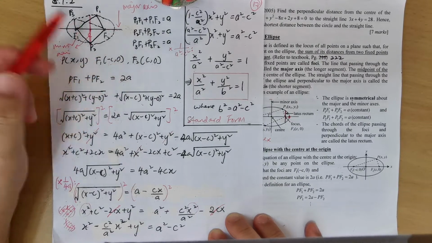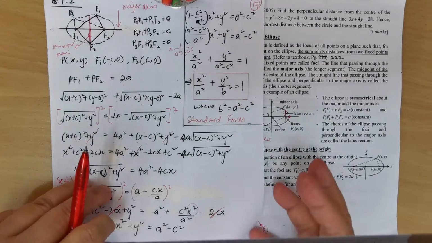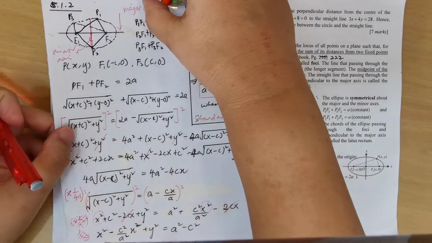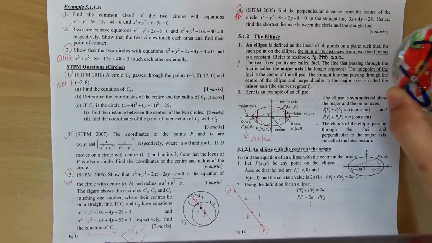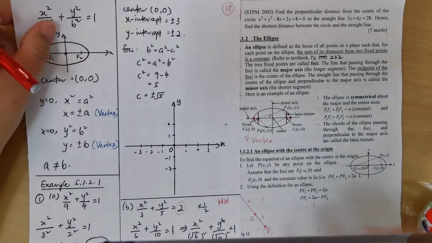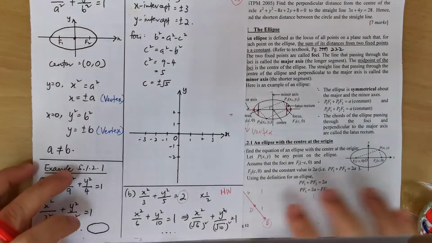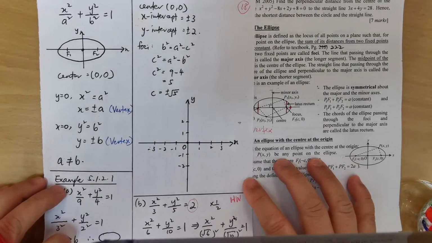But actually, in the diagram, let me see. So I explain it in a more detailed way, where one equation is expressed in standard form. When the equation of the ellipse is expressed in standard form. Alright?